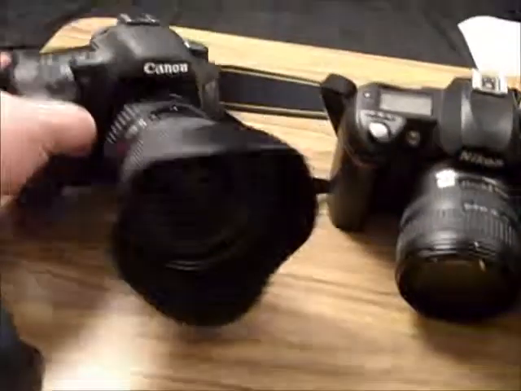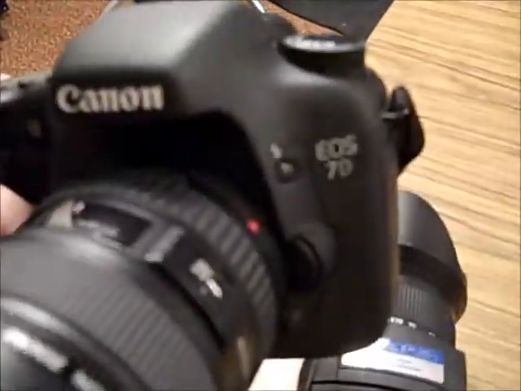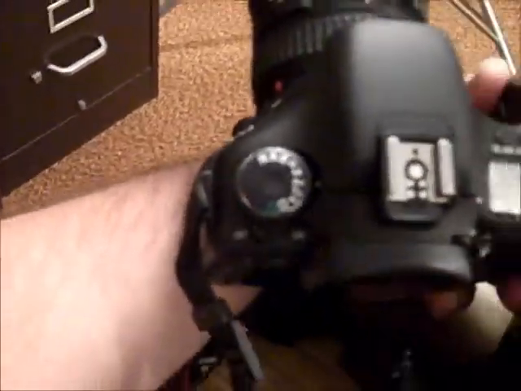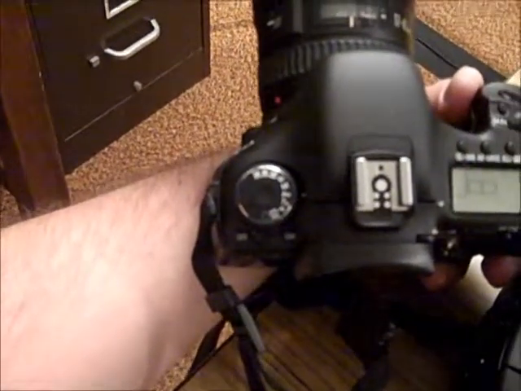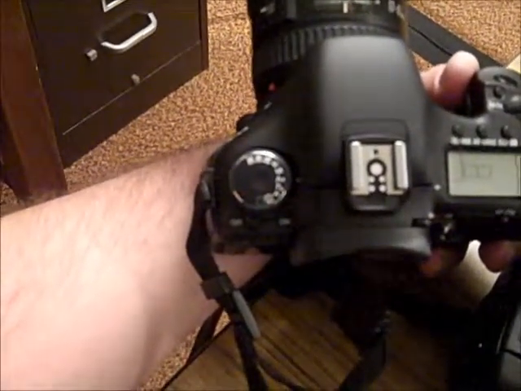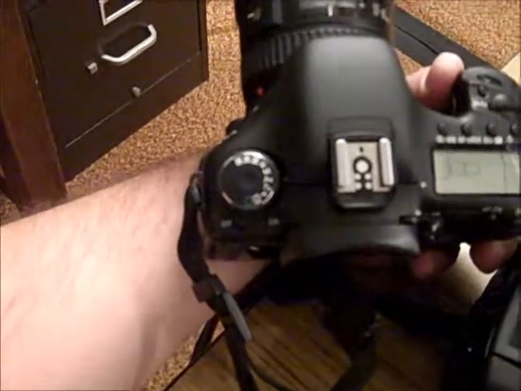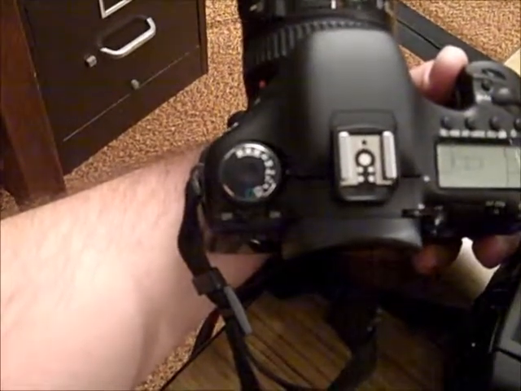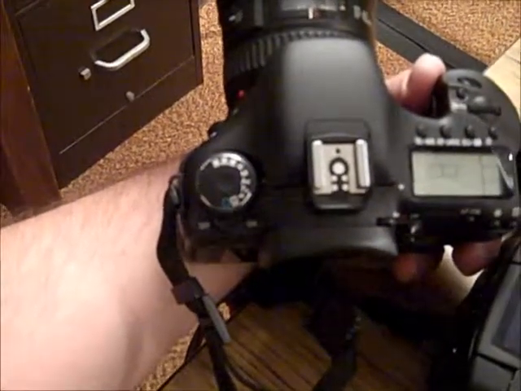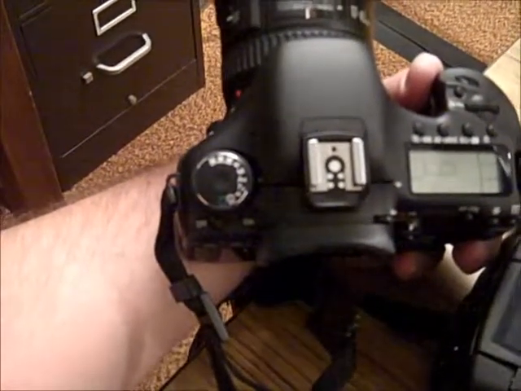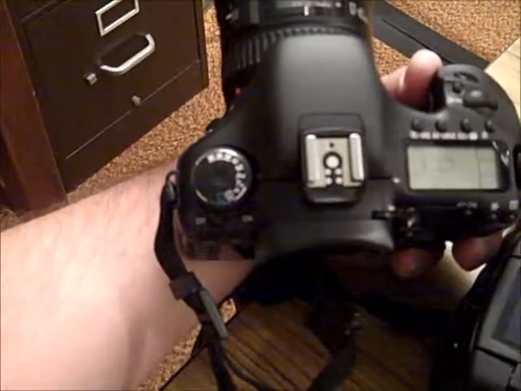This one is a Canon 7D, and on the Canon 7D you can see here on the dial, if I zoom it properly anyway, we have several different settings here. We have the green square, which is fully automatic on this camera, and then we also have program, the P, and we have TV, AV, and M.